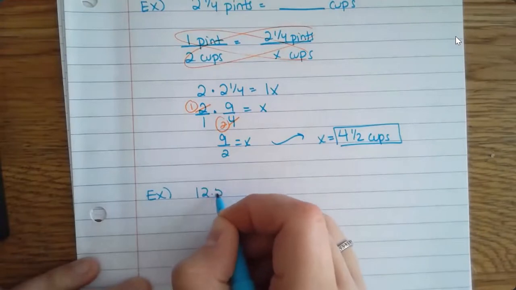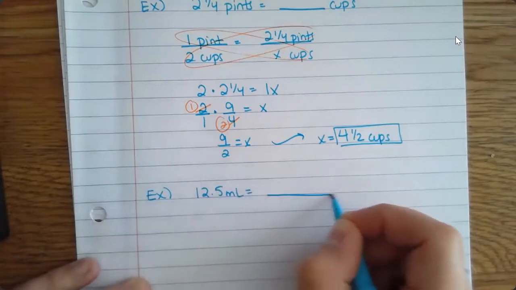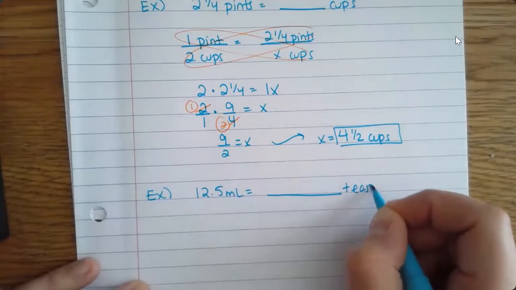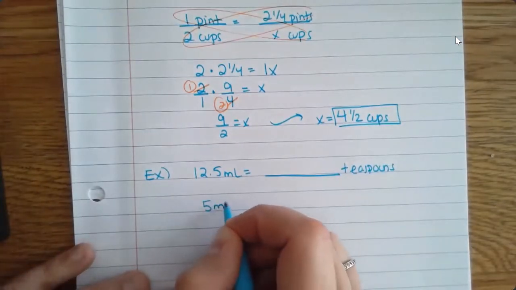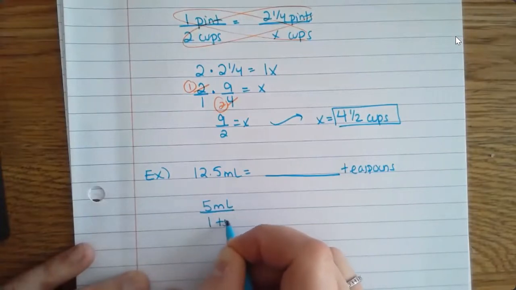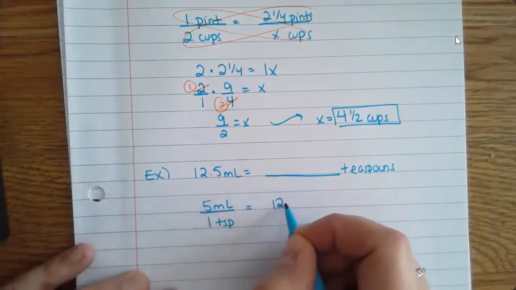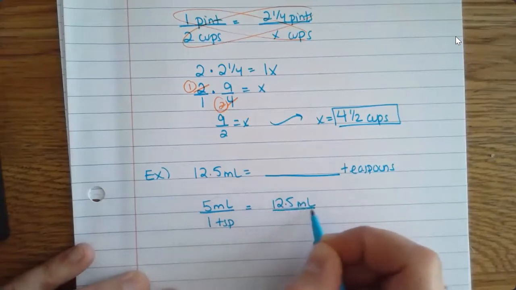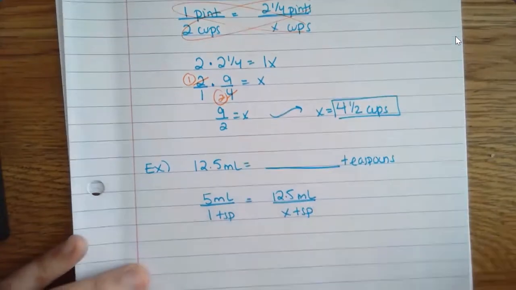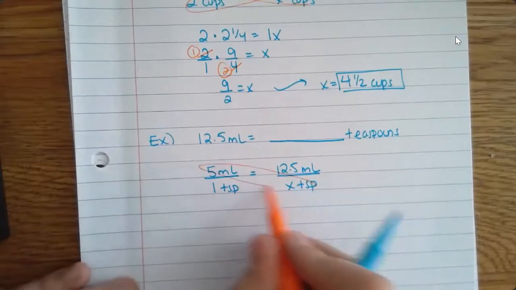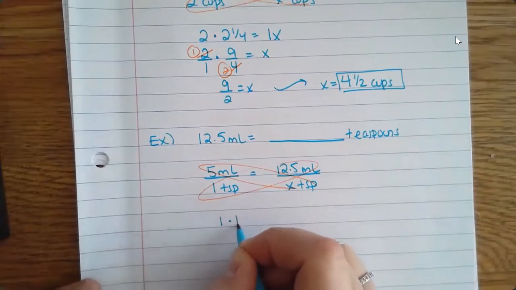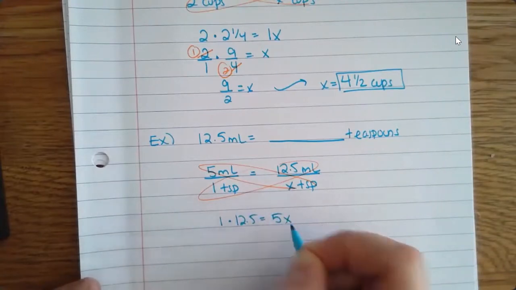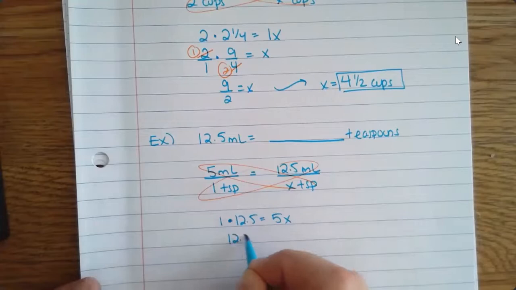Let's say I have 12.5 milliliters and I'm going to teaspoons. Now I know that 5 milliliters is the same thing as 1 teaspoon. I have 12.5 milliliters, and I want to know how many teaspoons. So I'll use X there. And I'm going to cross multiply. 1 times 12.5 equals 5 times X. 12.5 equals 5X. Now you're just going to use your calculator to divide here.